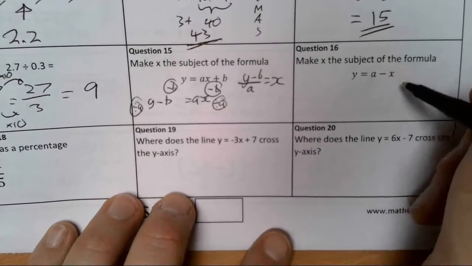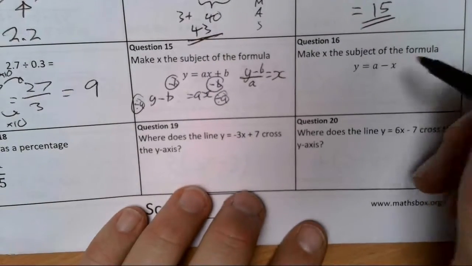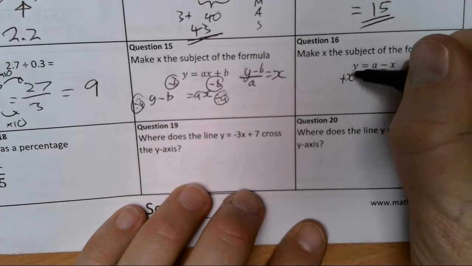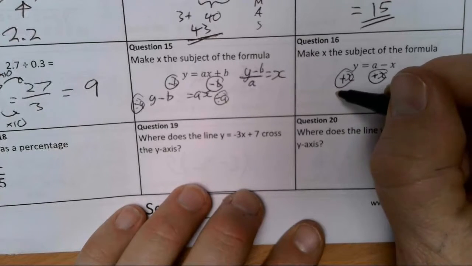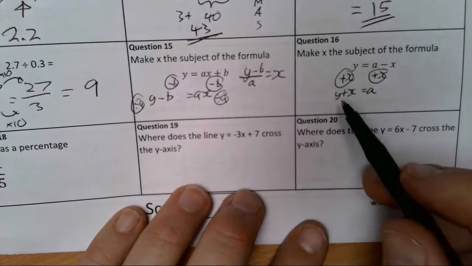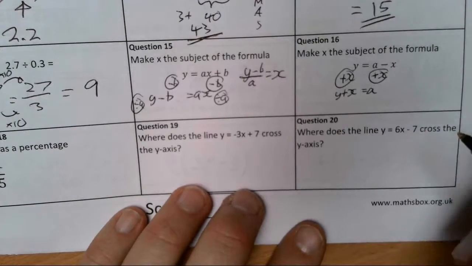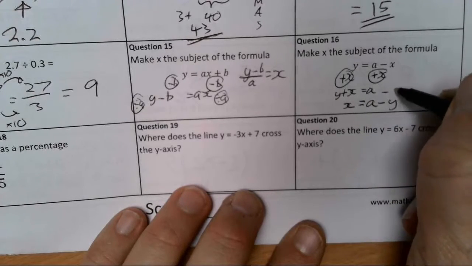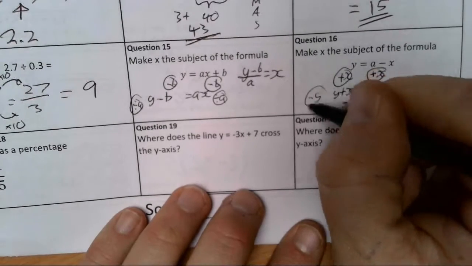And with this one, I've got minus x. I want plus x. So I don't want to have a minus x. So I'm going to add x to both sides. So I've got y plus x equals a. Now I need to get rid of this plus y, so I'm going to just subtract the y from both sides. So that gives me x equals a minus y. Take away y from both sides.